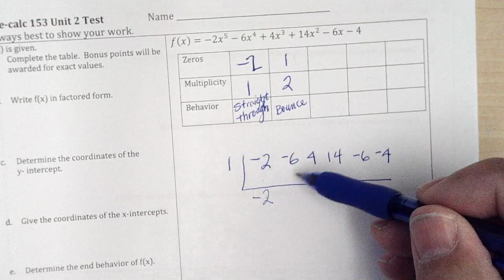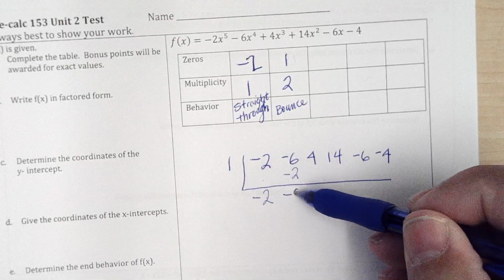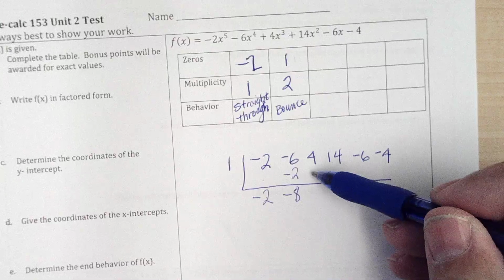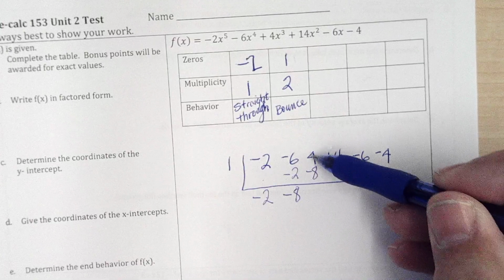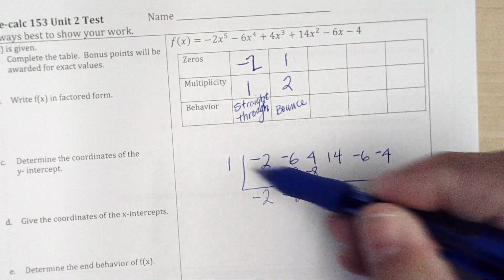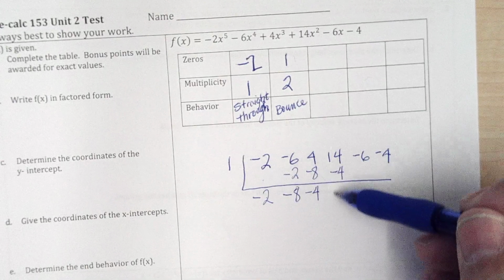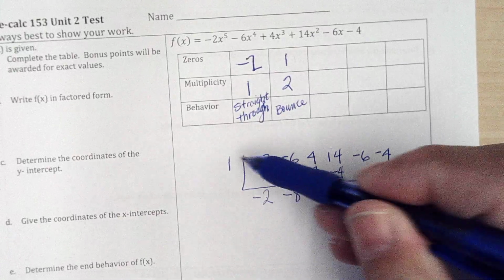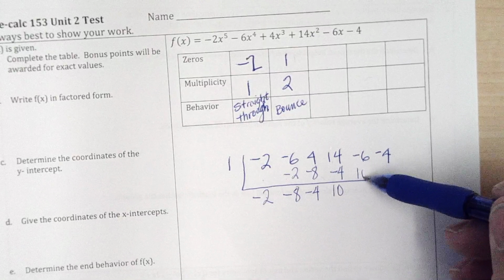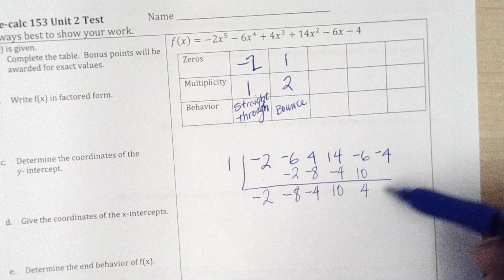Multiply by the 1. Add down. Multiply by the 1. Add down. Multiply by the 1. Add down. Multiply by the 1. Add down. Multiply by the 1.